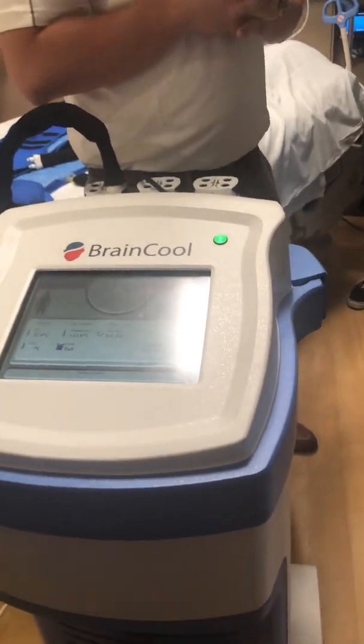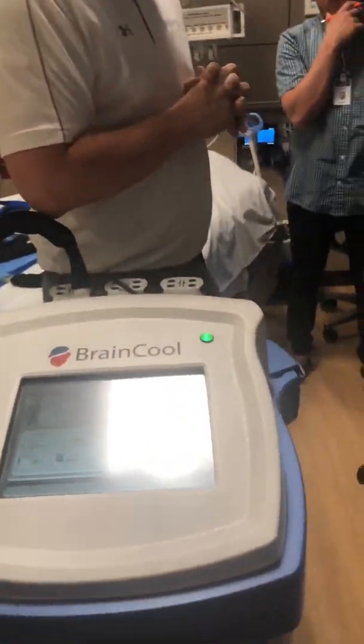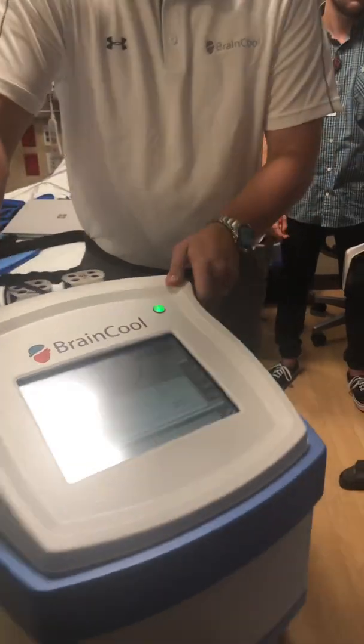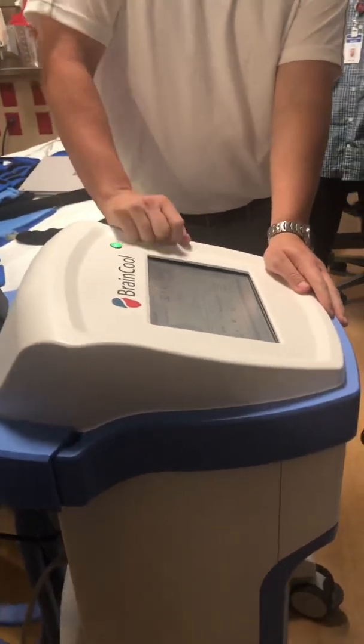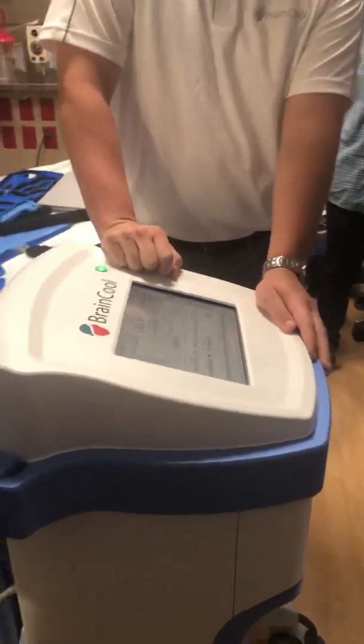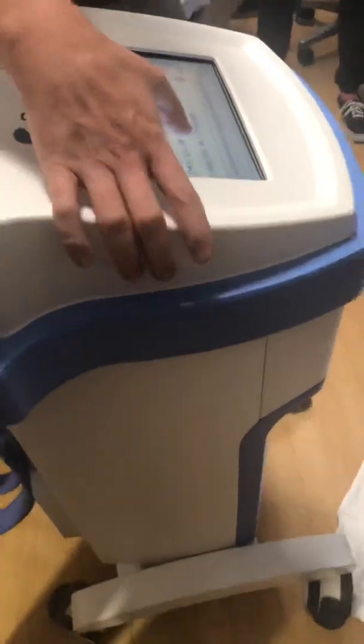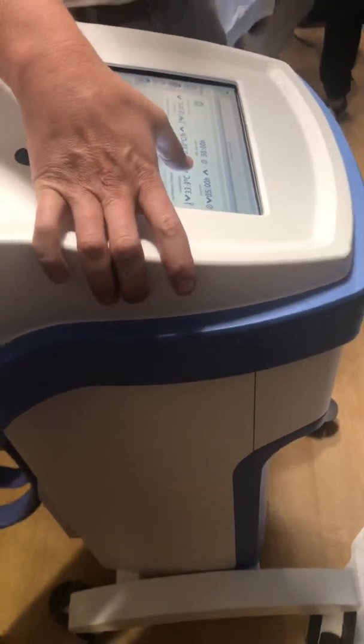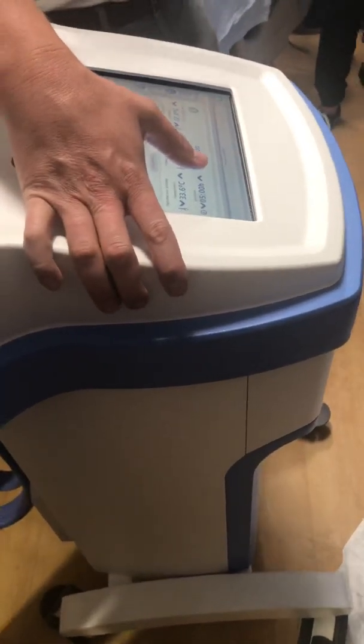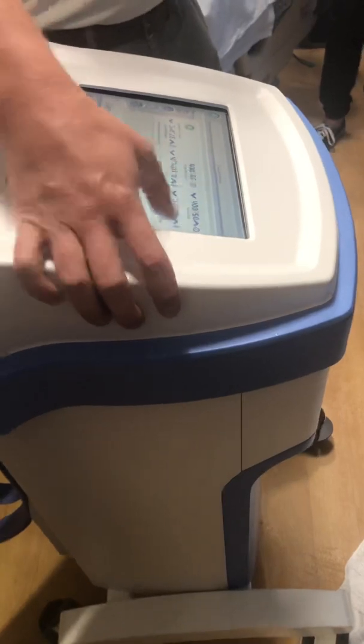I want to bring that up so you're not alarmed when you see that. Okay, so that's how you're going to toggle back and forth between the screen and so forth. Again, here are your settings. If the physician comes in and says, hey, they're not tolerating 33 very well, let's move it to 33.5 or whatever it is, you just make your changes right there.